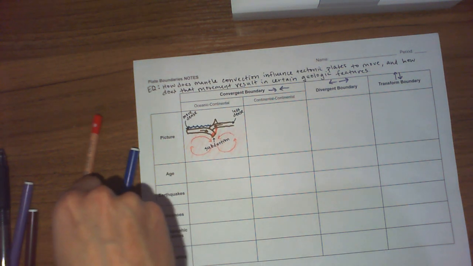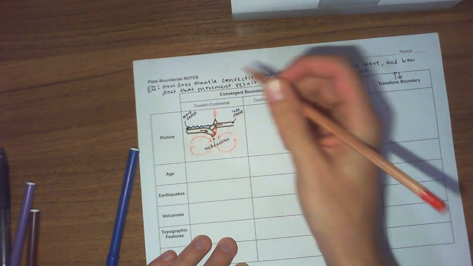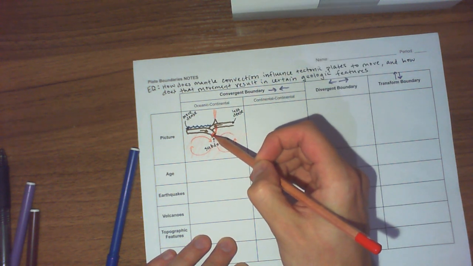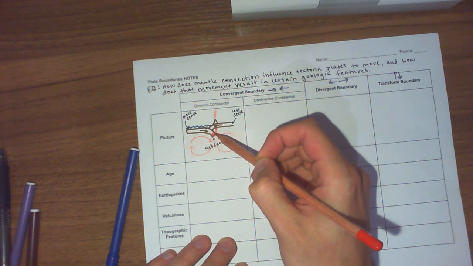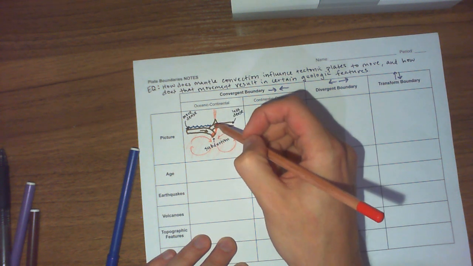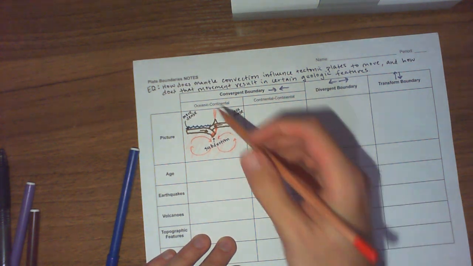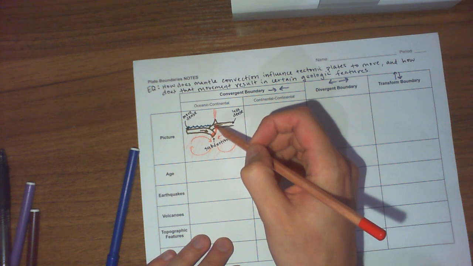We have some volcanoes. So whenever you have oceanic and continental crust converging, subduction is going to cause melting underneath, and that melting is going to rise up towards the surface, push the lithosphere or the crust upwards, forming volcanoes, and you're going to have volcanic activity. A lot of times we'll see volcanic arcs, long ranges of volcanoes.